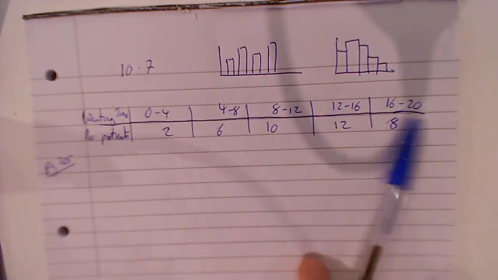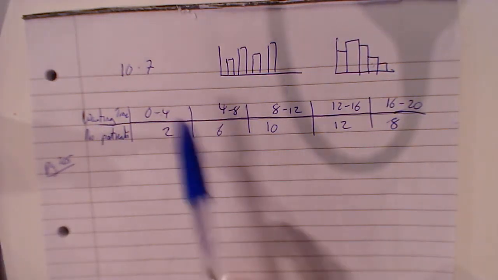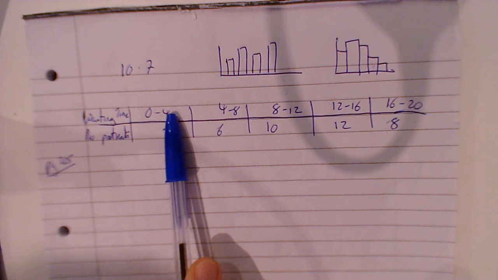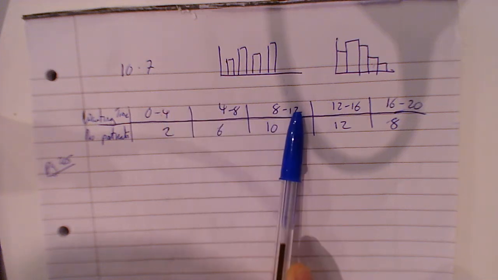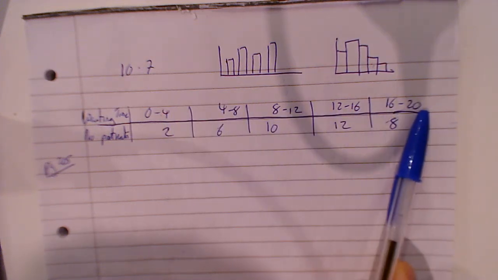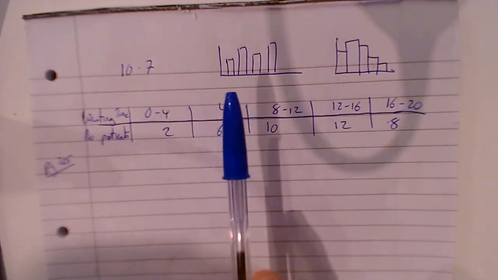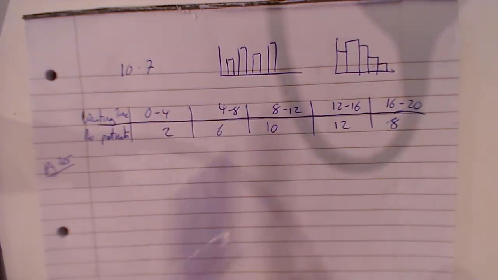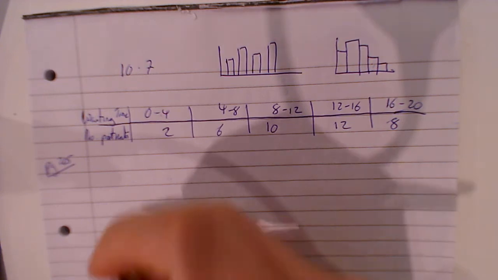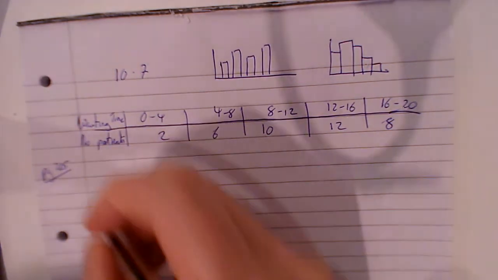Okay, so we've got a table here. This is represented in minutes: 0 to 4 minutes, 4 to 8, 8 to 12, 12 to 16, 16 to 20. So that's the first 4 minutes, next 4 minutes, next 4, next 4. As you can see, they're all equal. The very first thing to ask us is to draw a histogram to represent this.